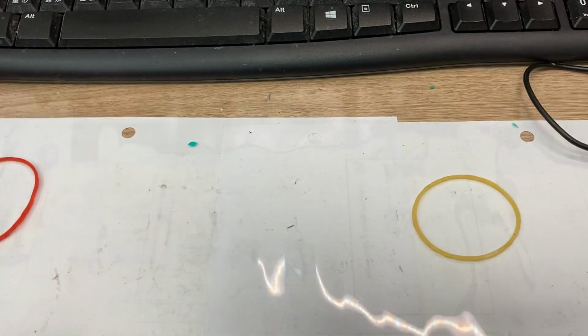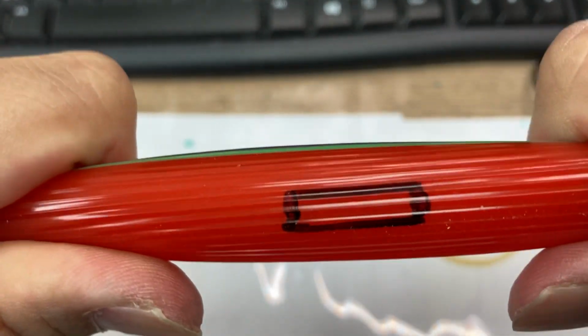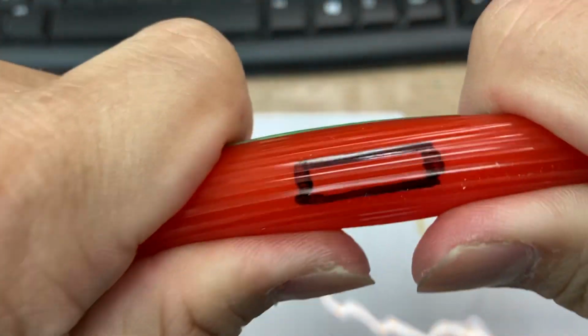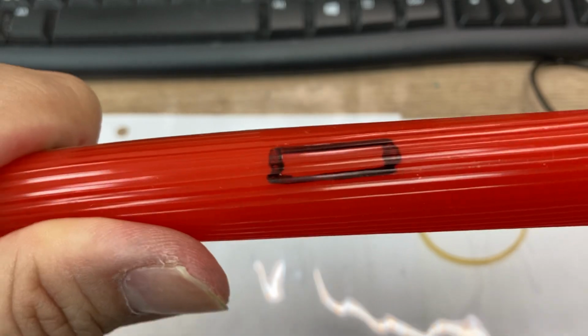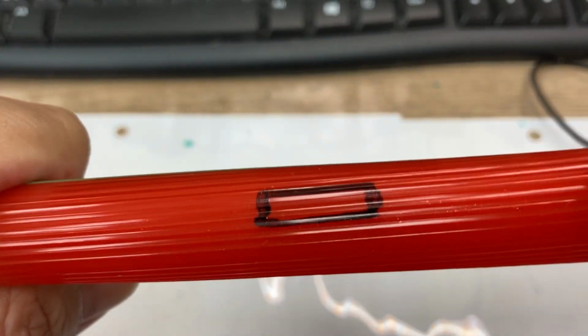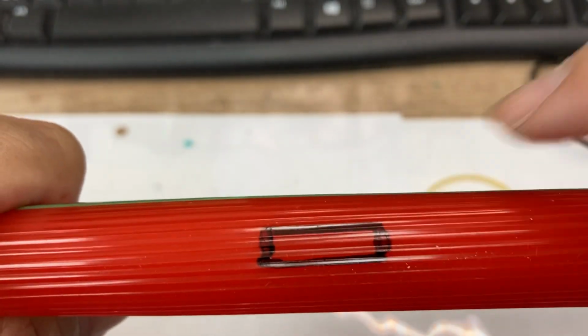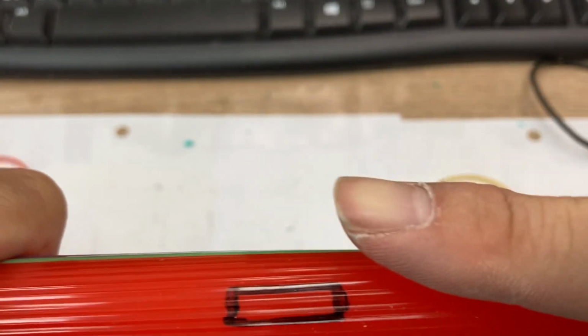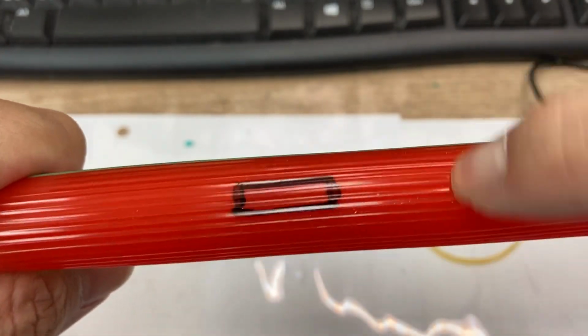The same thing happens if I stretch a plastic pipe. Here's a plastic pipe. It's hard to see, but if I stretch this plastic pipe, there are internal forces. They point in this direction, which is perpendicular to the cross-section area.